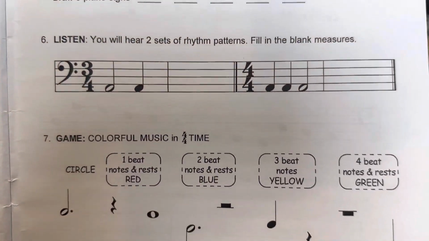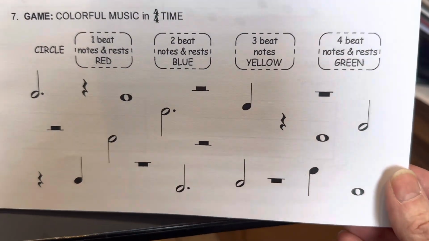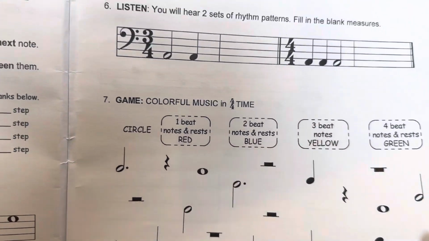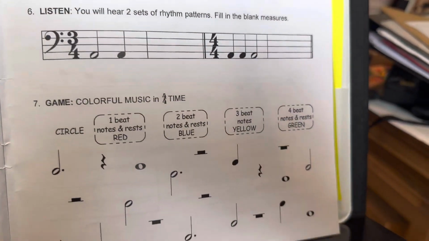And we have a lot more fun stuff to do. You can get your colors out. And that is lesson 6. So that is the end of this tutorial for today.